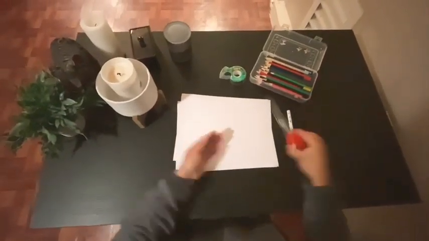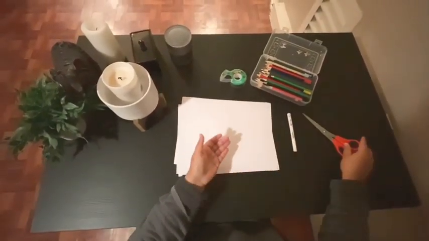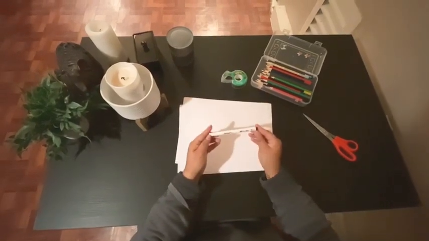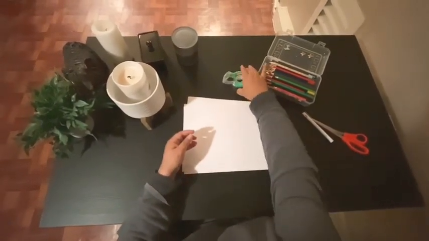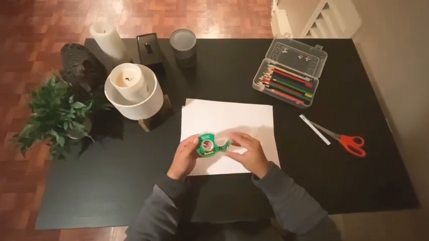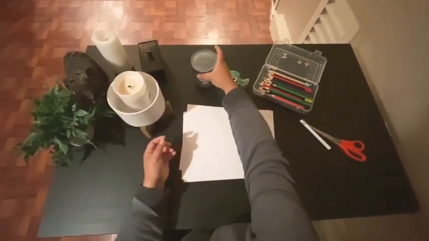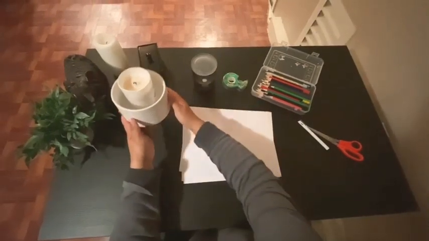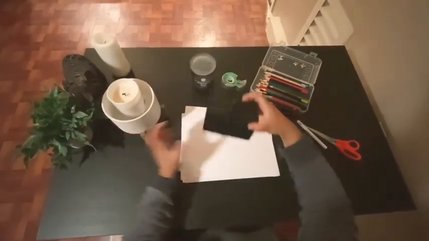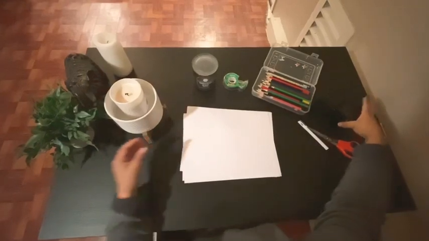Okay, before we get started on this activity, I made sure I had all of my materials. I have color pencils, scissors. I have a black marker to help me. You guys can use pencil. I have tape. And then I went around my house to look for different things like a candle. I have another candle holder. This is just a small black box.